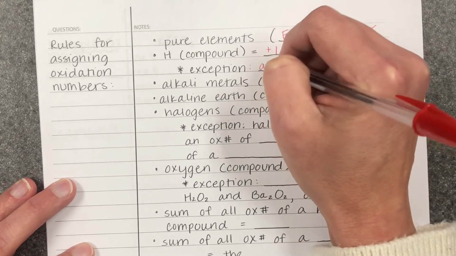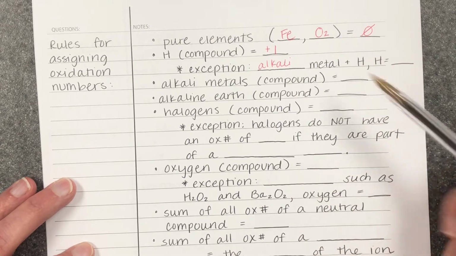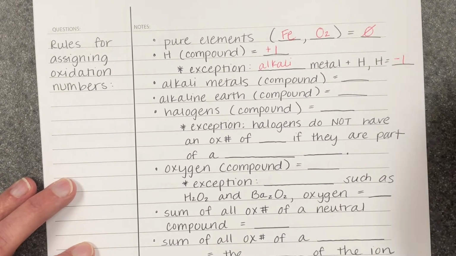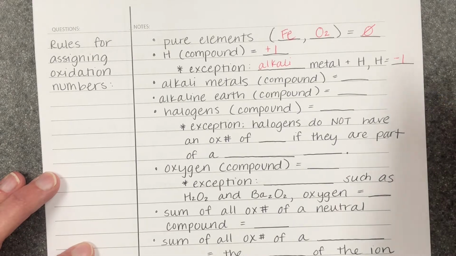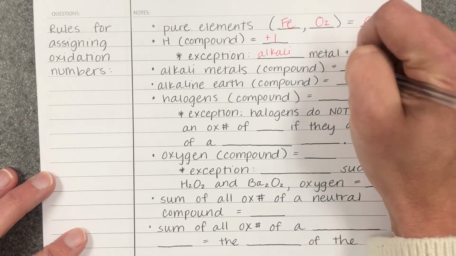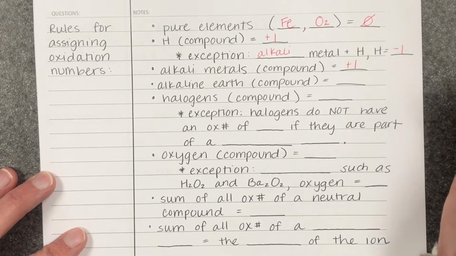If you have an alkali metal bonded to hydrogen, so it's just the alkali metal and hydrogen, like NaH, hydrogen is actually going to be the negative in that compound. So that's the only time hydrogen is going to be -1, is when it's bonded to an alkali metal. Alkali metals themselves are always going to be positive. Just like their charge on the periodic table, the alkali metals' oxidation number is going to be +1.